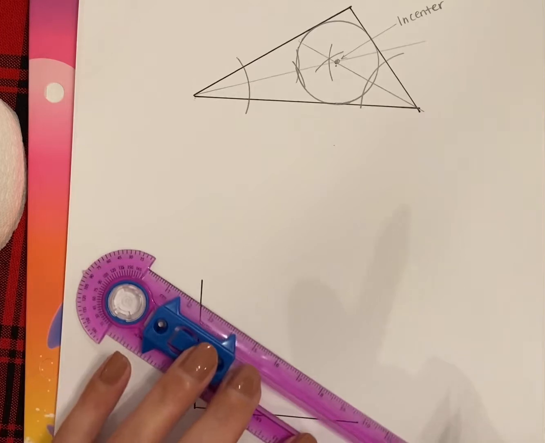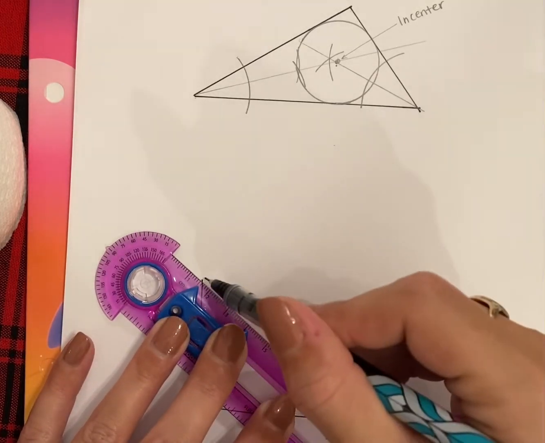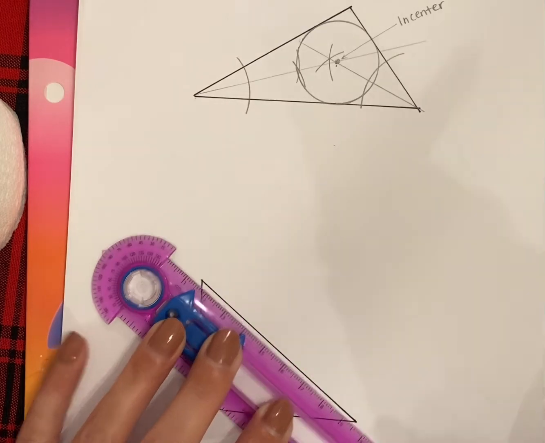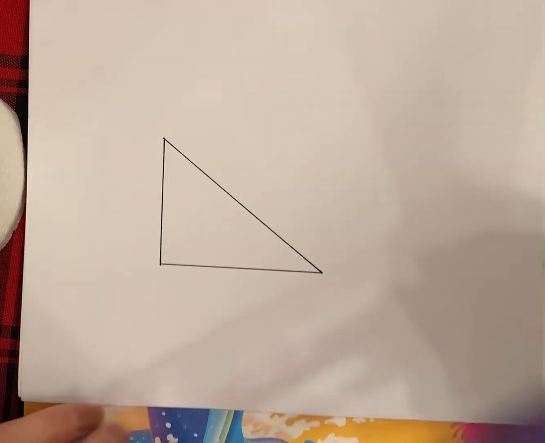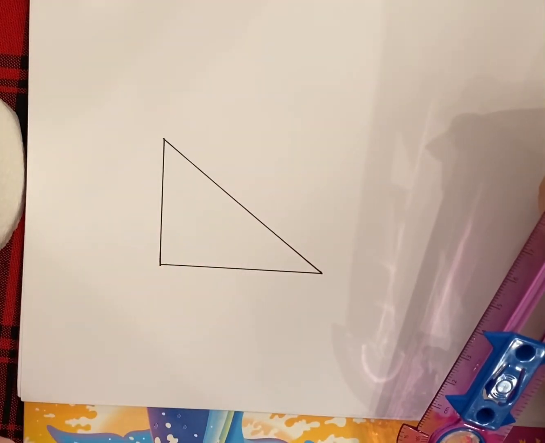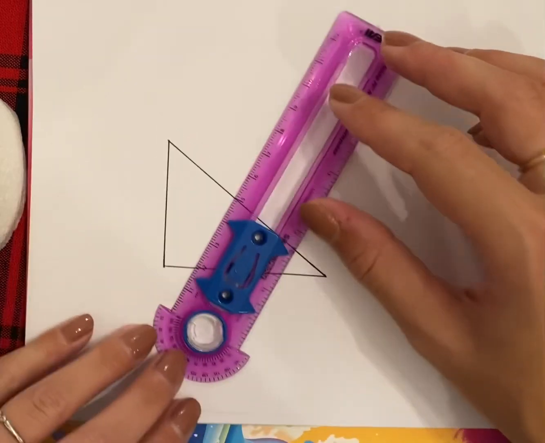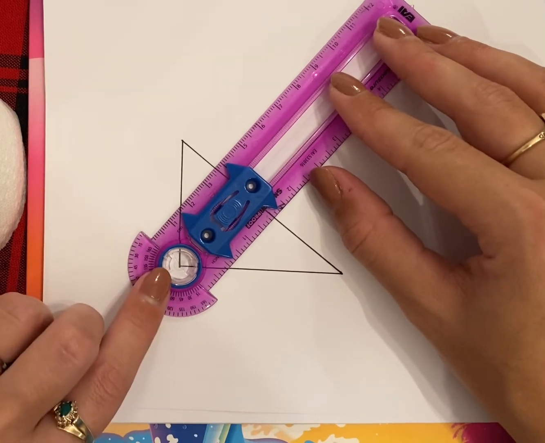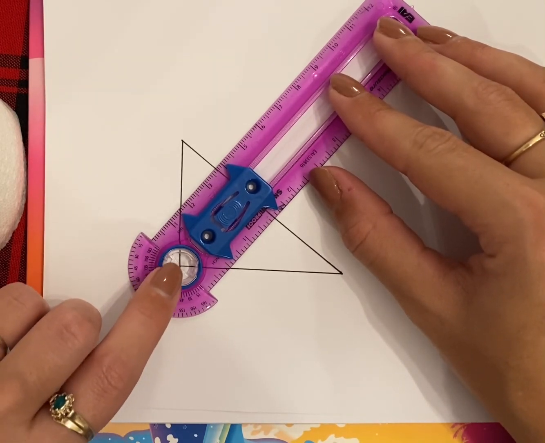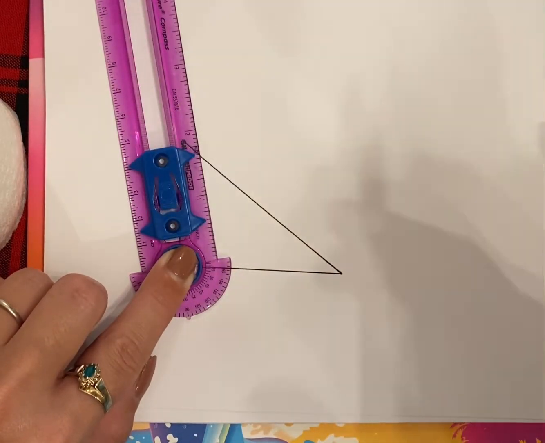Once you have your attempted right triangle, we're gonna do the same thing and construct an incenter. The incenter is created by angle bisectors, so you're gonna pick two of your angles. I'm just gonna pick this one, and then I'll do one of the other ones. I'm gonna construct an angle bisector of this. So I'm gonna put my needle right here at the corner and make one swoosh.